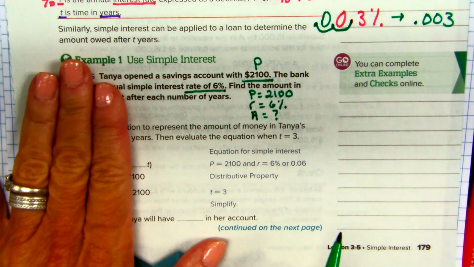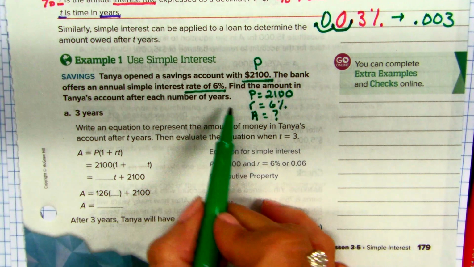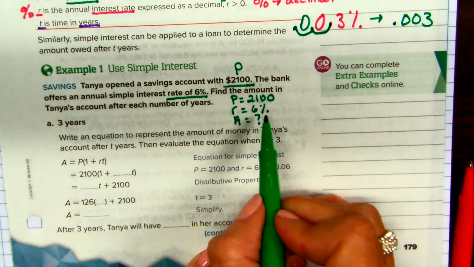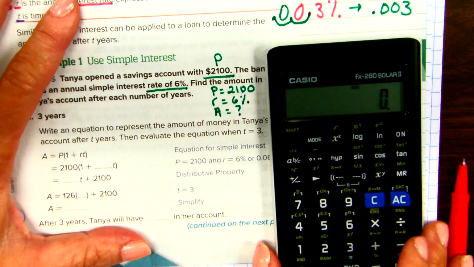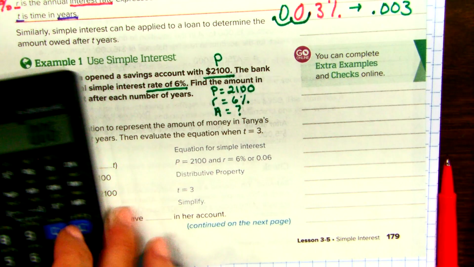So we'll come back to the T in a second, okay? So don't forget, before we plug in to this formula, we need to do some work to our percent. Since there's no decimal point in it, I can do the easier method of just doing 6 divided by 100. And that gives me 0.06.